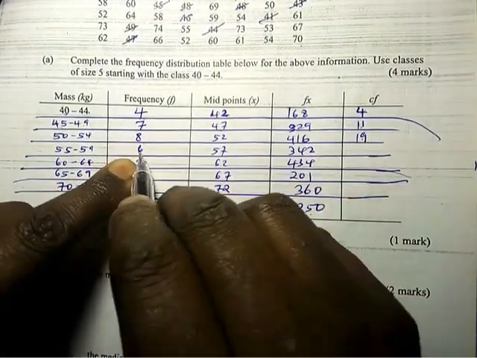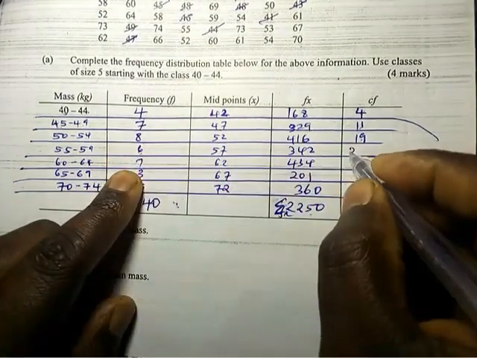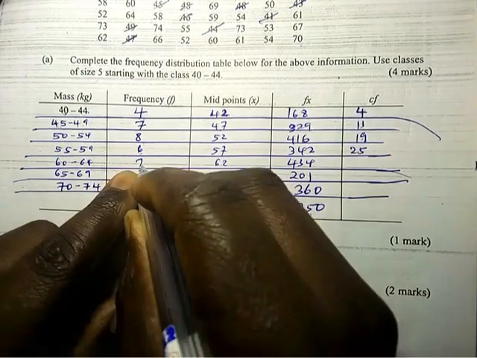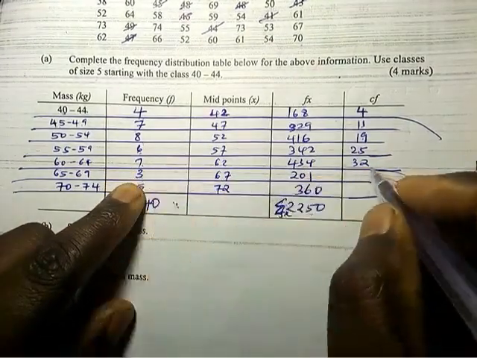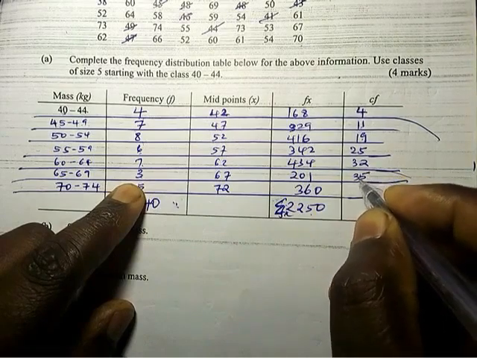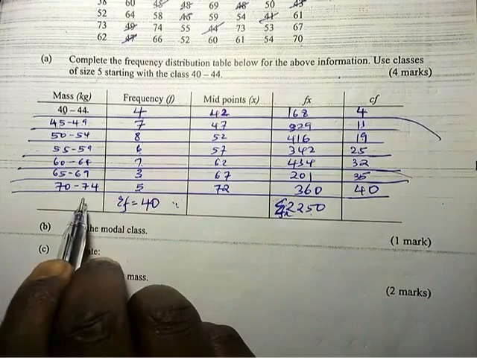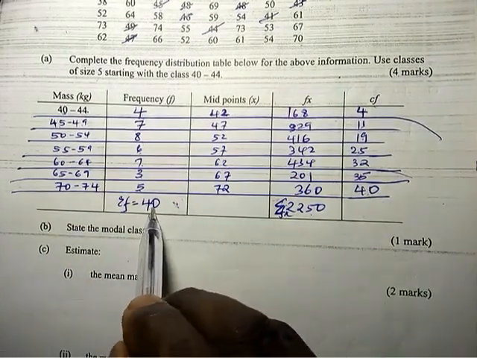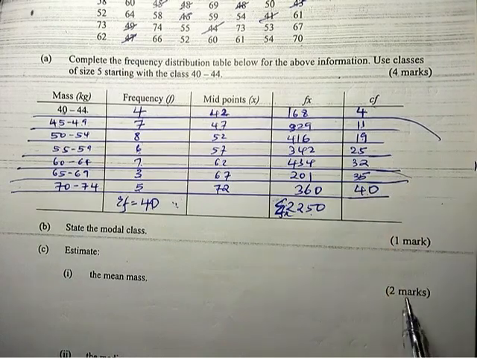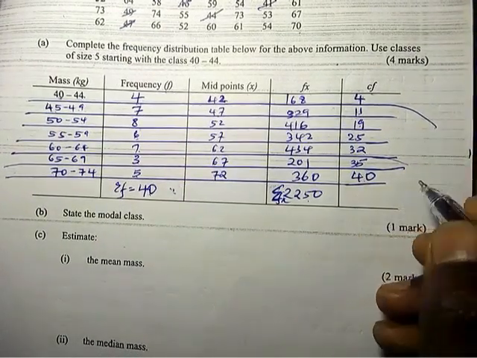So it is 19 plus the next one, which is 6, gives you 25. 25 plus 7 gives you 32. 32 plus 3 gives you 35. 35 plus 5 gives you 40. So the cumulative frequency at the end must be the total of the frequency. That is what you must check. Now after doing that, you will have scored your 4 marks.